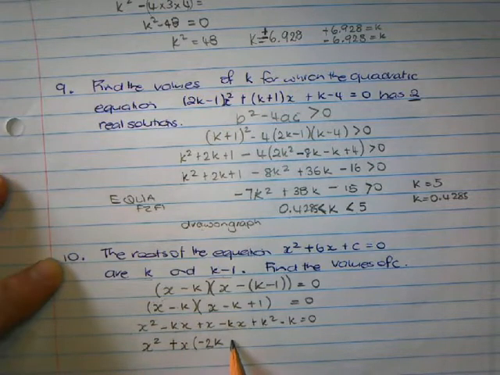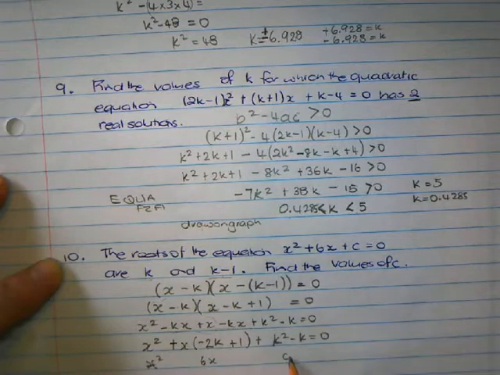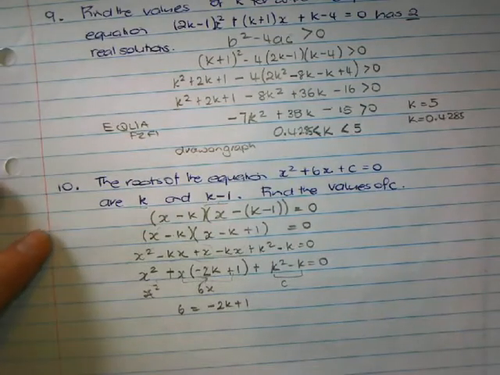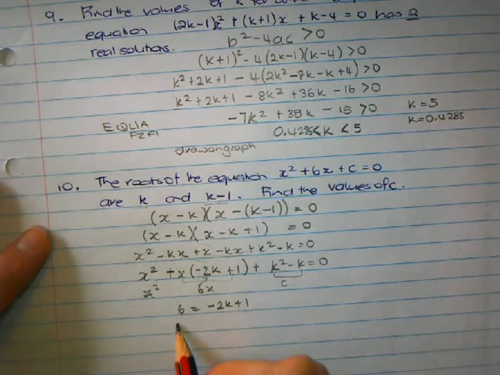Now let's just compare that with our original equation. So we've got x squared, then here we've got a 6x, and here we've got a c. So quite quickly we can see that 6 equals minus 2k plus 1. So we could rearrange that. Take the 1 across, that is 5, equals minus 2k. Take the 2 across, 5 divided by minus 2 equals k. So therefore k equals negative 2.5.